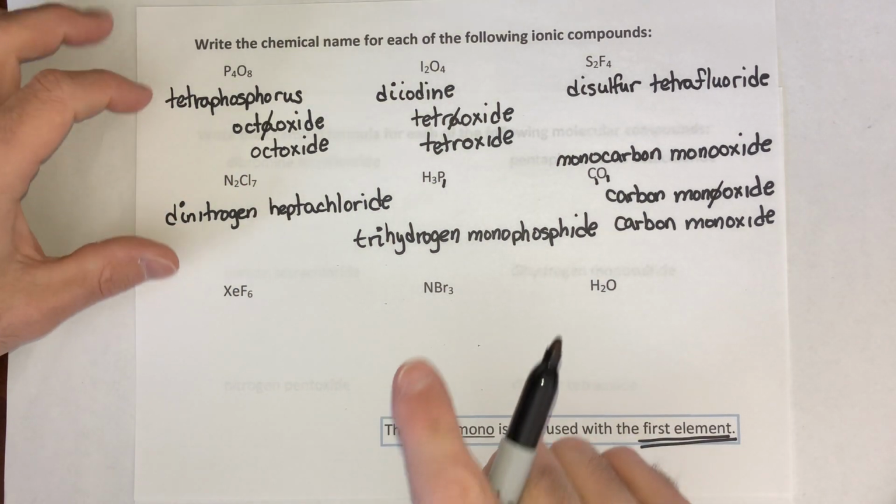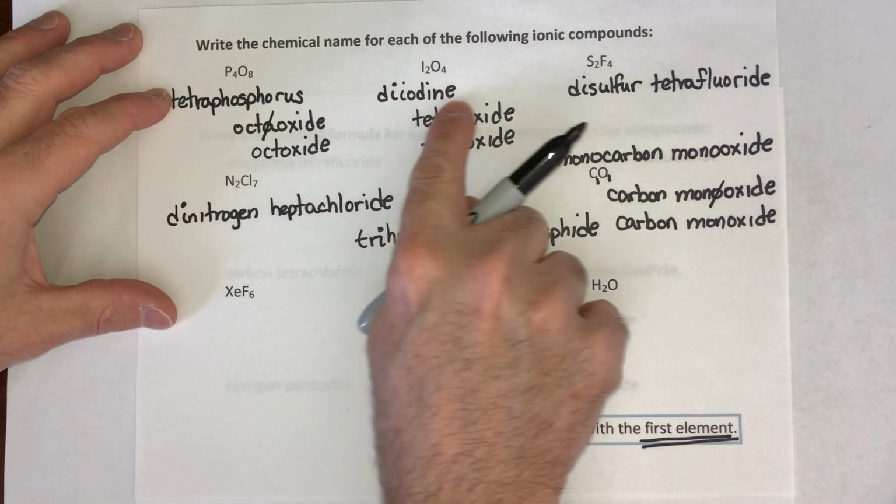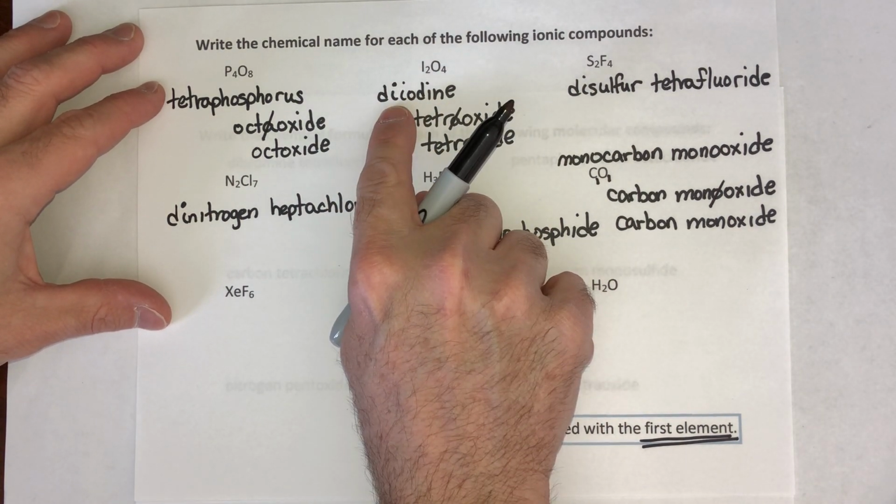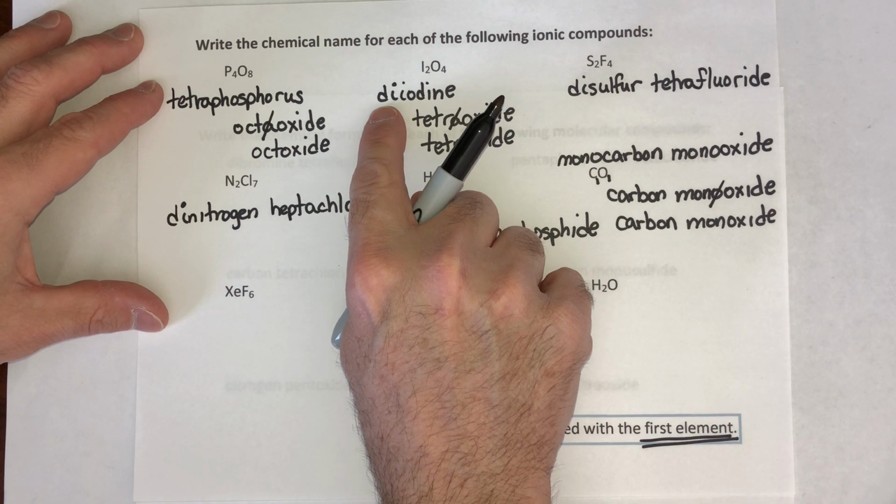Now, it only works for O's and A's. You'll notice here I have a diiodine. Those two I's do stay together, so they're always going to be a diiodine.